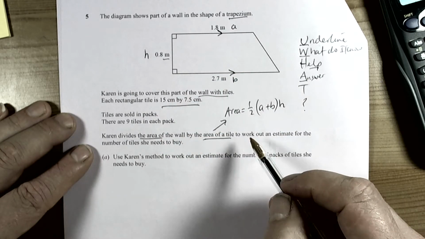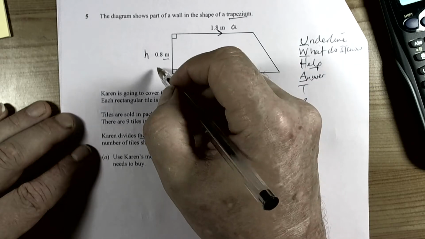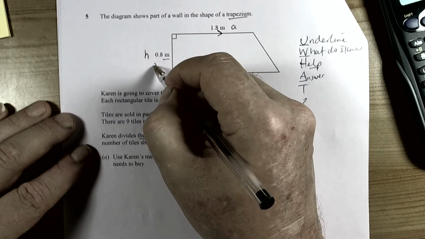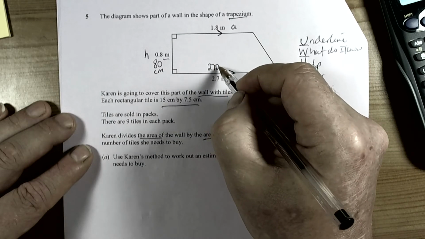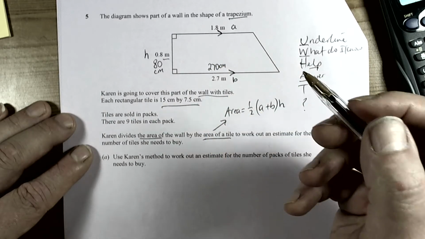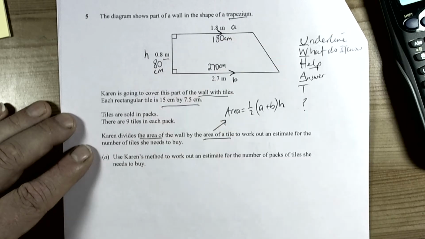and this is in metres. So again, when we're underlining what's important, we're recognising that we've got different units. So the first thing I'm going to do is change these into the same units. So 80 centimetres, 270 centimetres. Remembering that a metre is 100 centimetres. So 100 centimetres, 188 centimetres there.